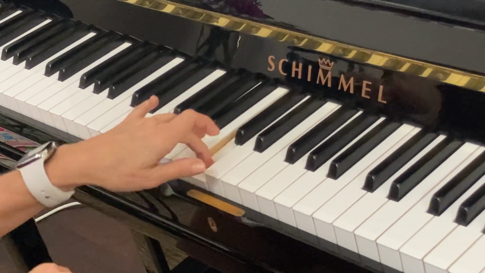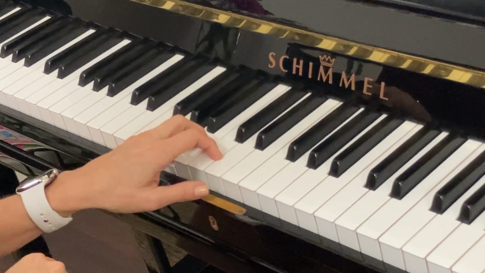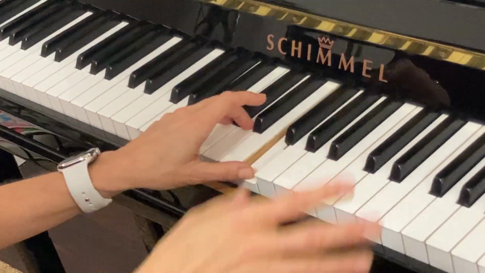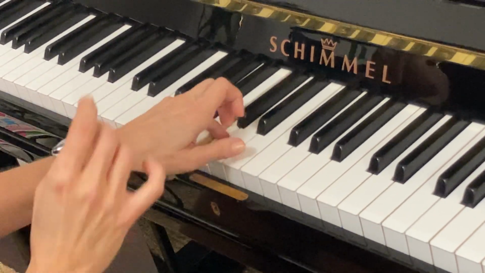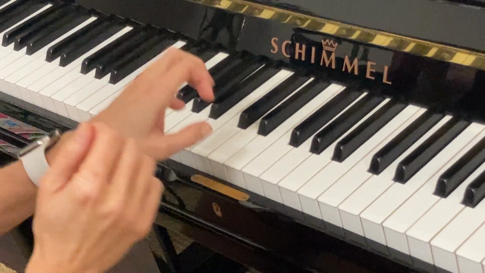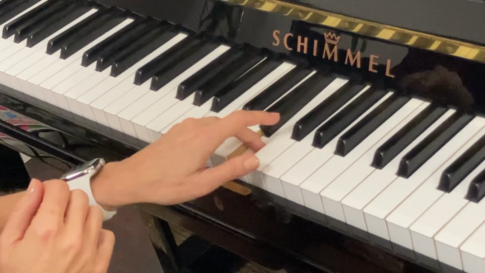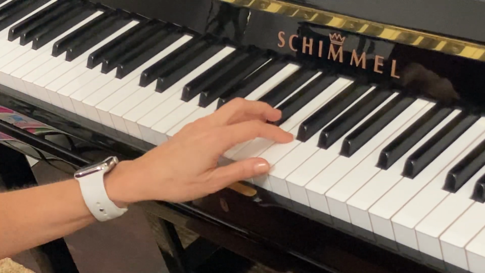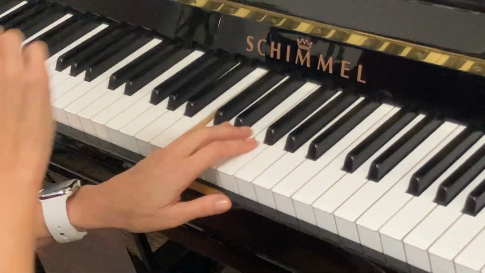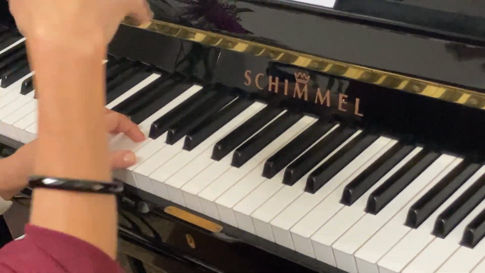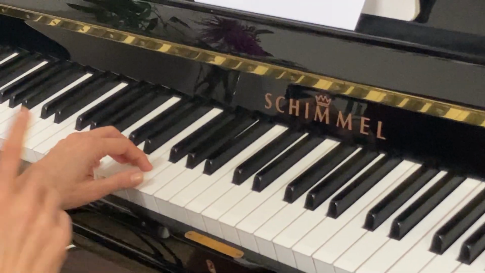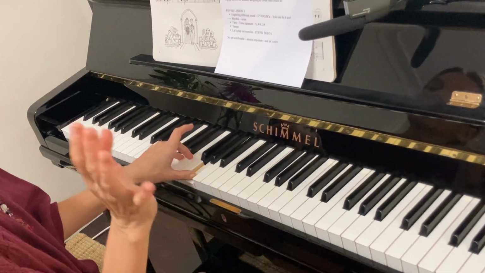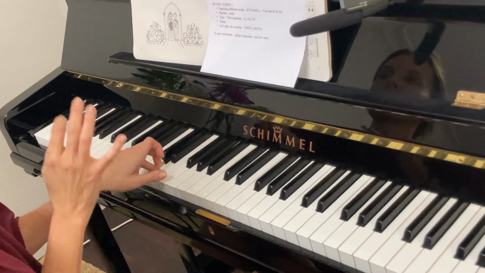D, C, B, and A, and almost there, B. So don't stop there, because we have a few notes to go, and final destination C, D, E, F, G, F, E, D, and C. So do this round, and then when you feel comfortable, then start. I'm not going to go through everything, but start with saying 5, 4, 3, 2, 1, 2, 3, 4, 5.